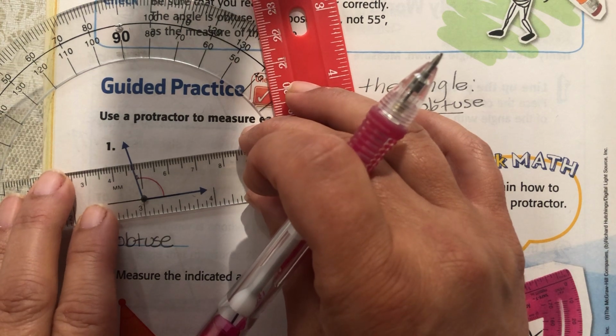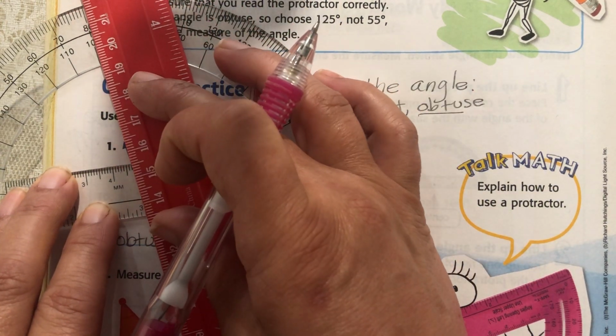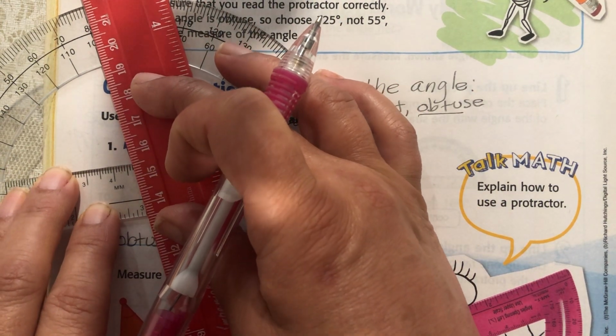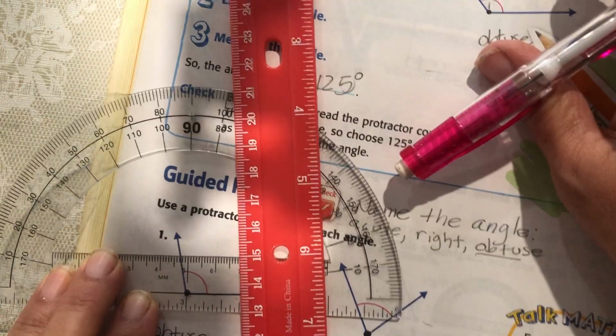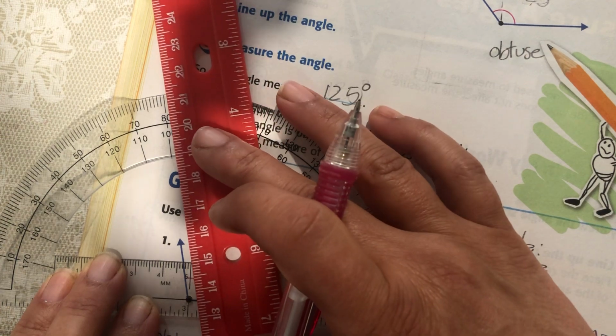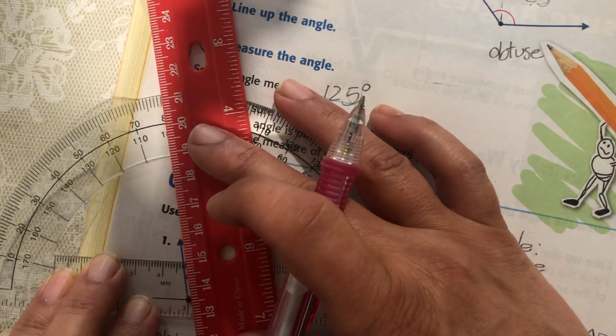All right, my glasses on. Then again, there we go. Can you guys see that? You cannot see that. Sorry. Okay, try that again.